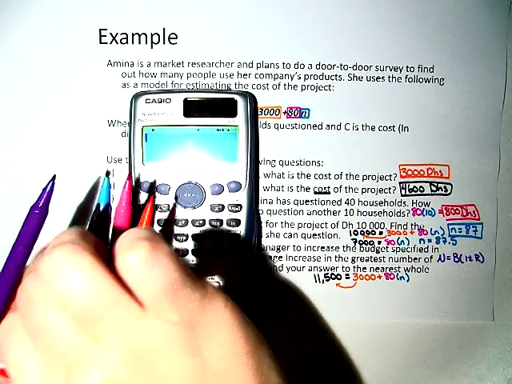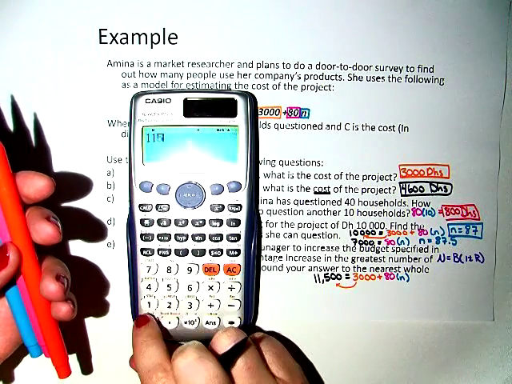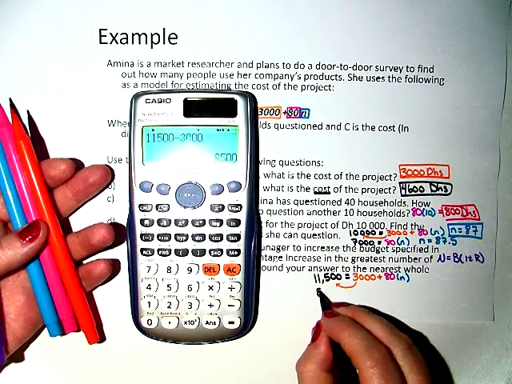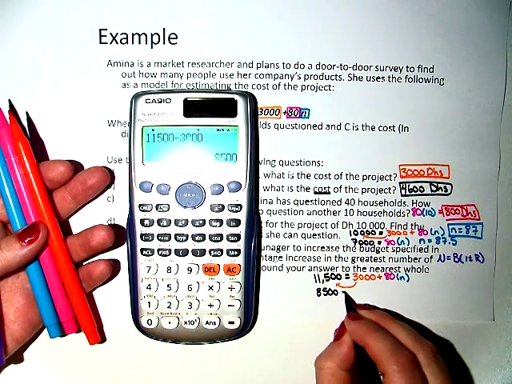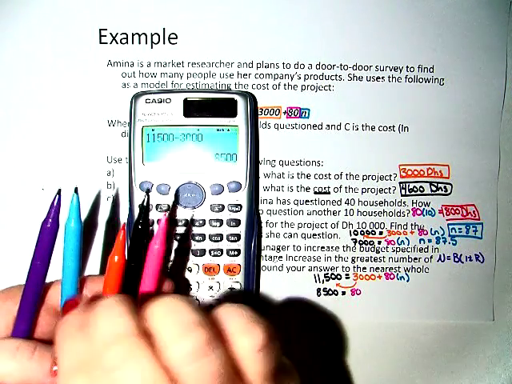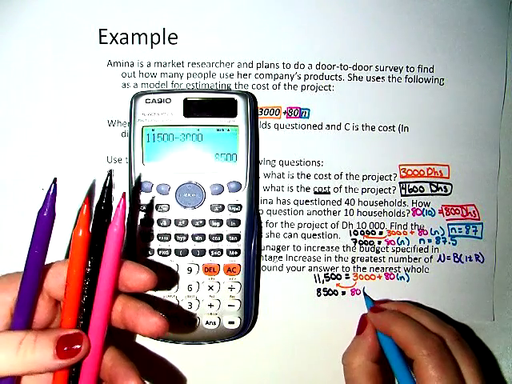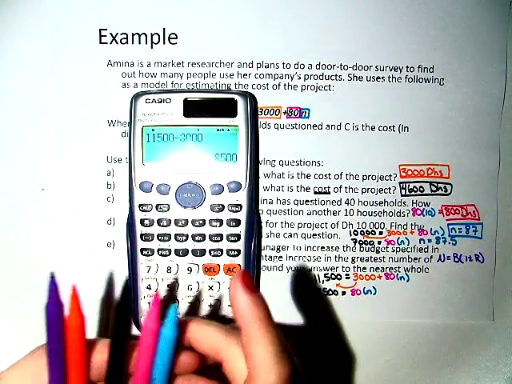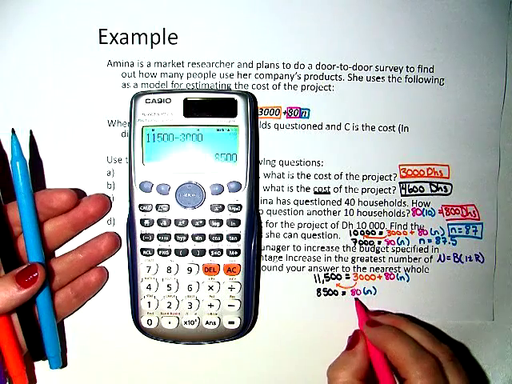over, and we get 11,500 minus 3,000 equals 8,500, and that equals 80N. Okay, so now we need to divide by 80.